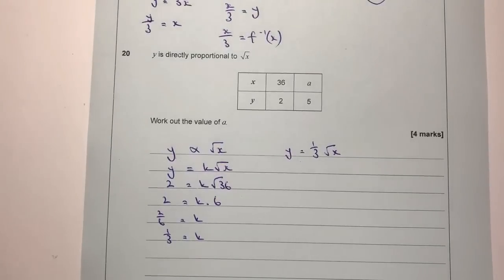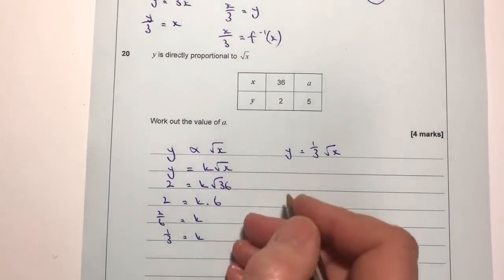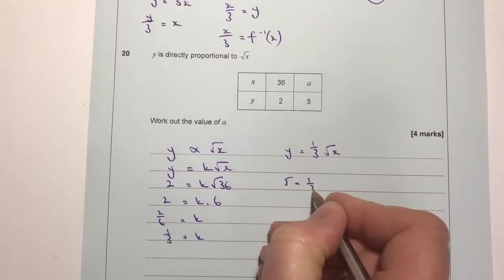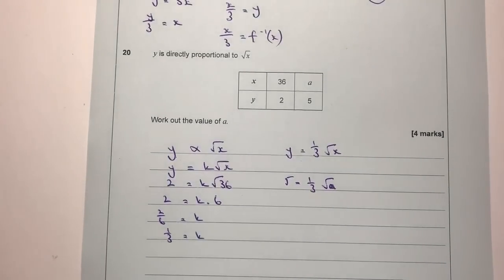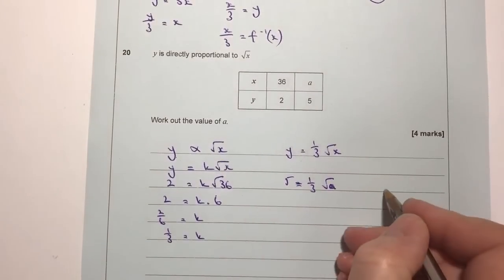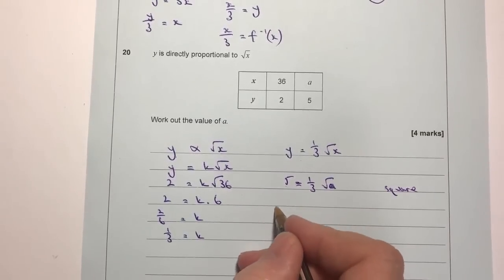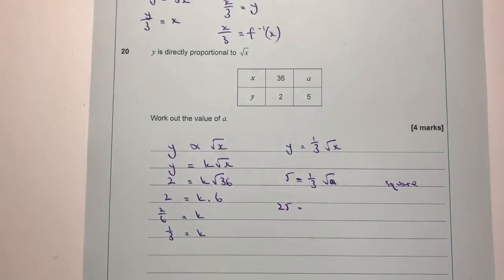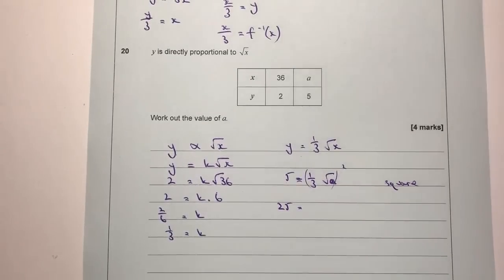And then really it's just a case of plugging this number in. Now if I'm looking at this one here, which is what they want me to do, I've got y equals 5, so 5 equals 1/3 root of a. In order to find out a, I need to square both sides. So 5 squared, well, that's fairly easy, that's 25. Now if I'm squaring this, imagine that I've got it in a big bracket, and I need to square both terms.